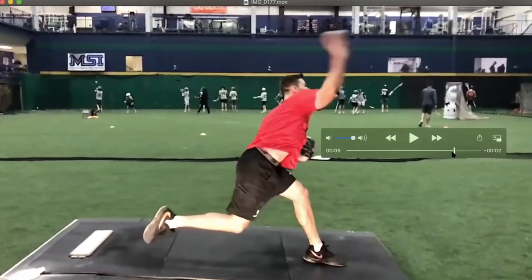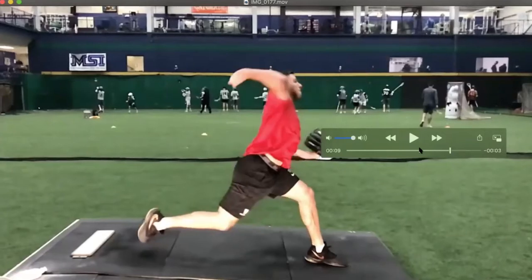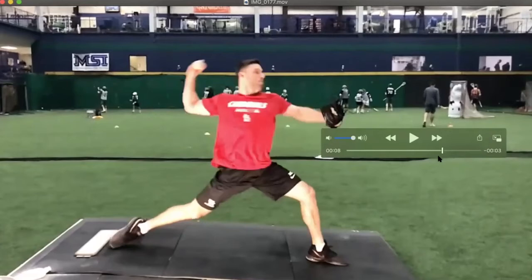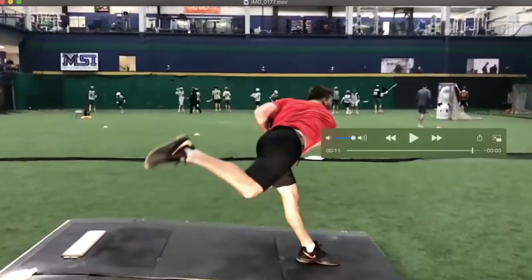Okay. I've heard it from a few guys, but you'll see at ball release, that back leg's up off the ground. That's not something really to worry about. The back leg's more or less done its job by this point. And really anything that happens after that is probably not influencing the move.